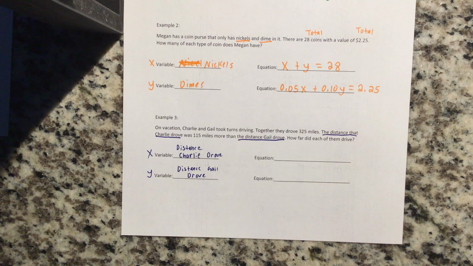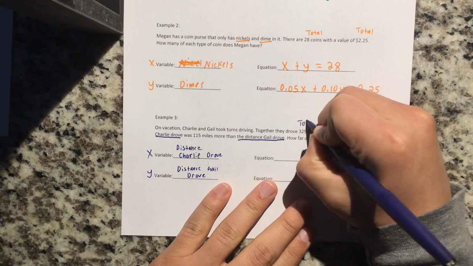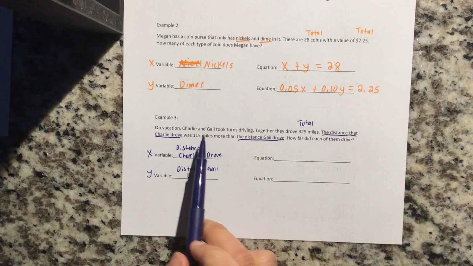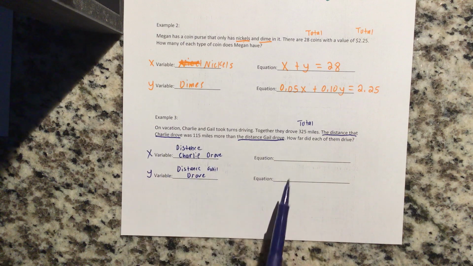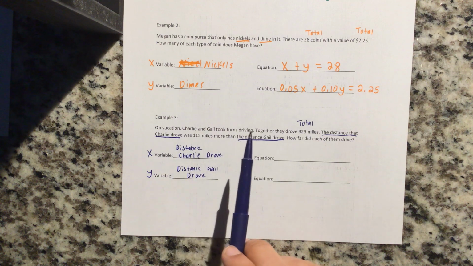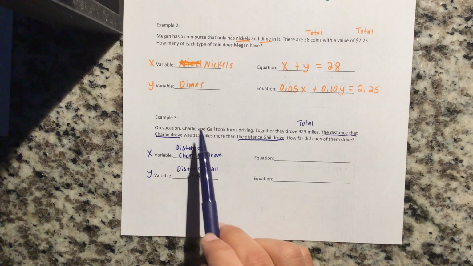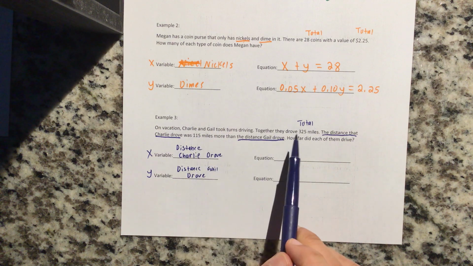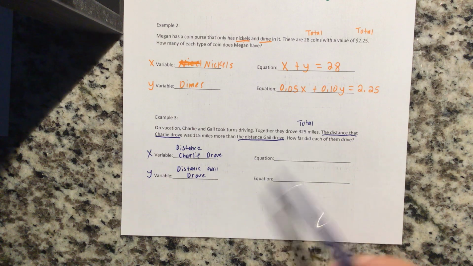Now we look for totals, okay? So I see the 325 here, and it says together they drove 325 miles. So that is the total number of miles, right? I also see this number 115, but if I read it, it says the distance that Charlie drove was 115 miles more than the distance Gail drove. So this isn't exactly a total. It's just comparing the two distances, okay? So we only have one total for this scenario, okay? But we're still gonna use that total to write one of our equations, okay?